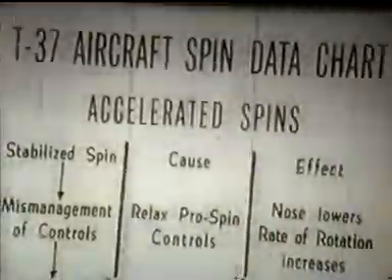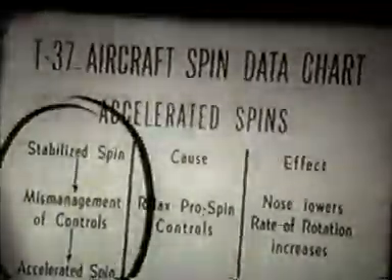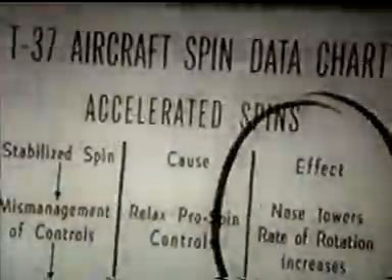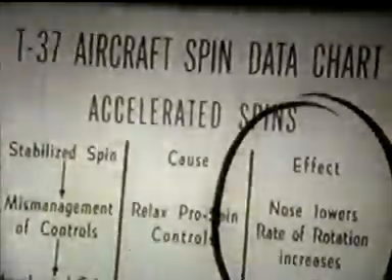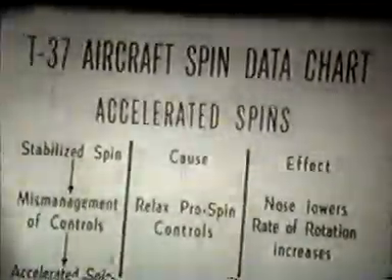First, we'll discuss the problem of accelerated spins. Keep this in mind for each illustration. You are in a stabilized spin. You handle the controls improperly, and the result is an accelerated spin. Here you relax pro-spin controls. The nose of the aircraft lowers, and the rate of rotation increases. Let's review the cause and study the effects.